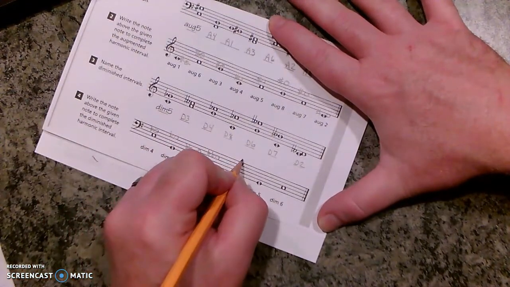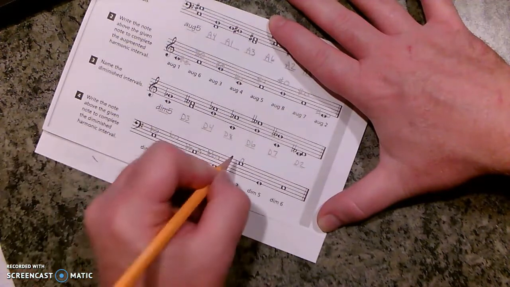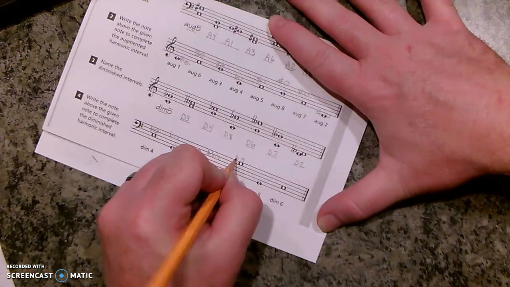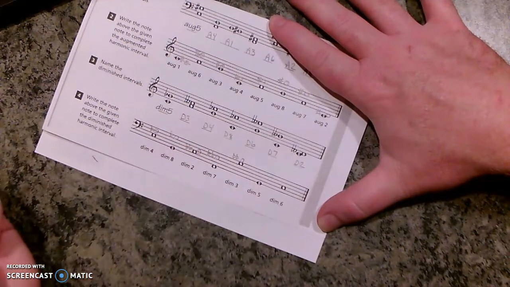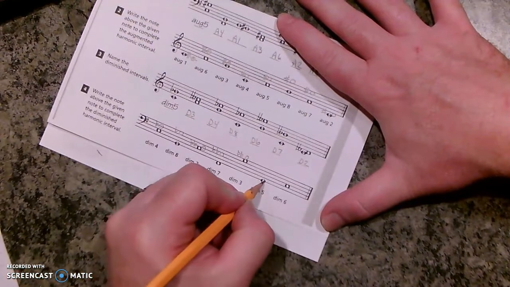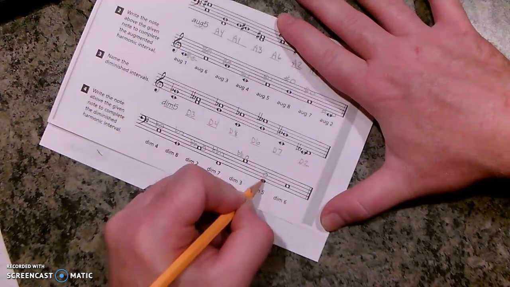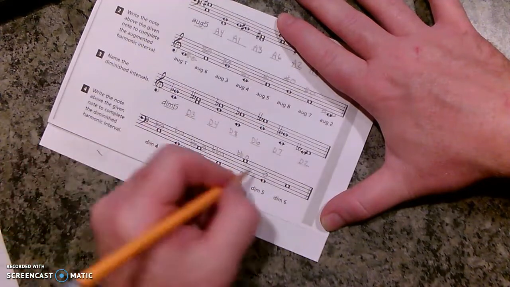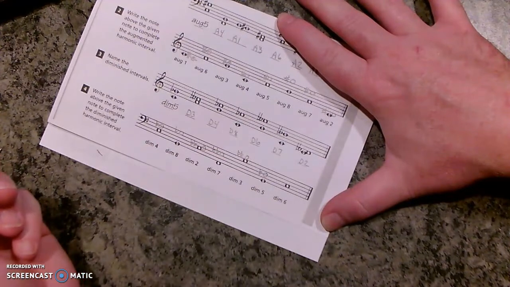A diminished third above G. So a G to a B is a major third. G to a B flat is a minor third. G to a B double flat is a diminished third. A diminished fifth above G. So here's our perfect fifth. A G to a D is a perfect fifth. We lower it half step. That makes it diminished.